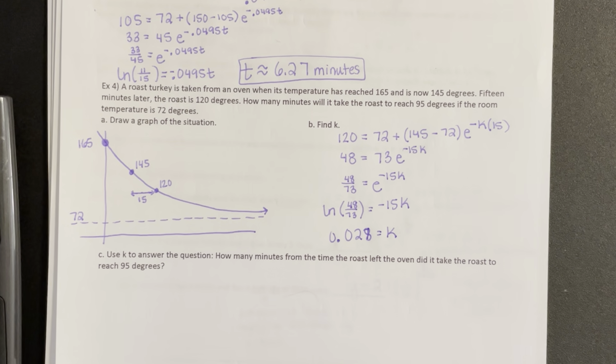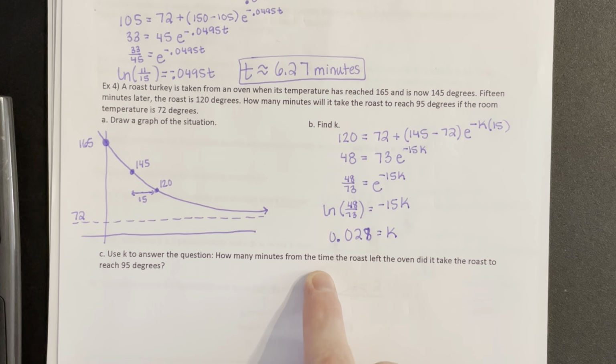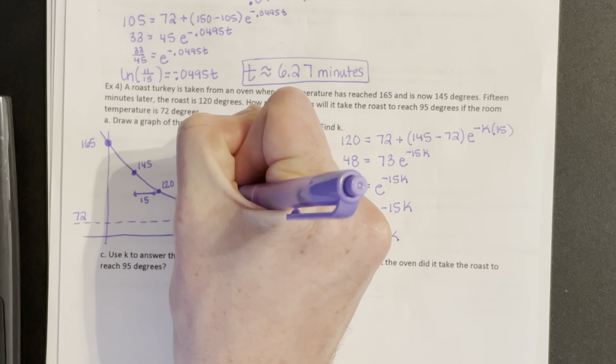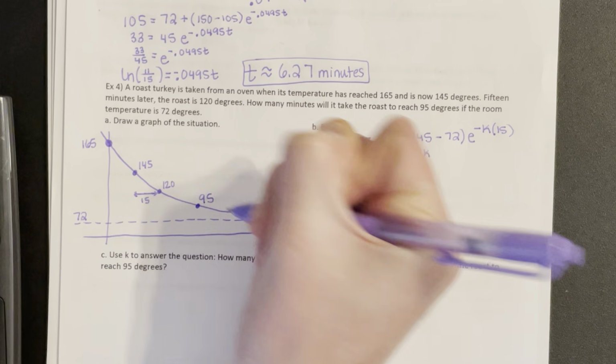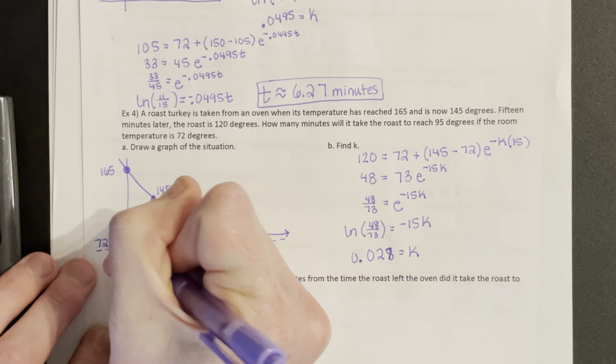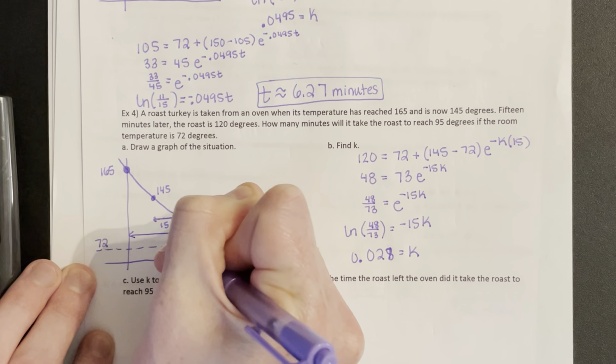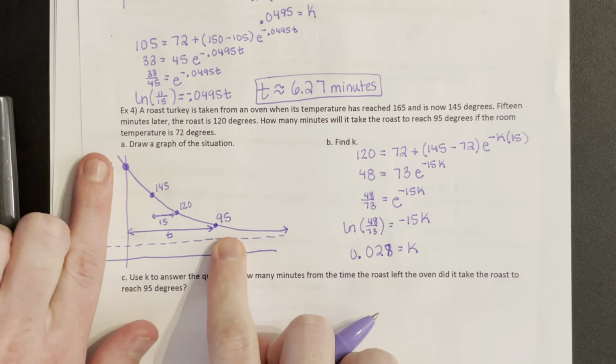So we found out what k was. That allows us to figure out how many minutes from the time the roast left the oven did it take for the roast to reach 95. So eventually it's going to reach 95, and we want to know the time between the 165 and the 95.